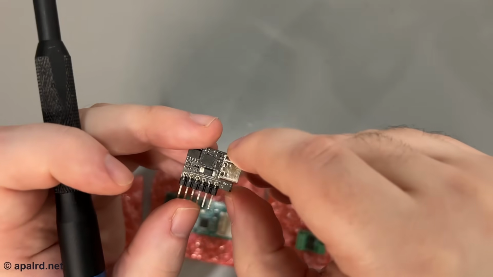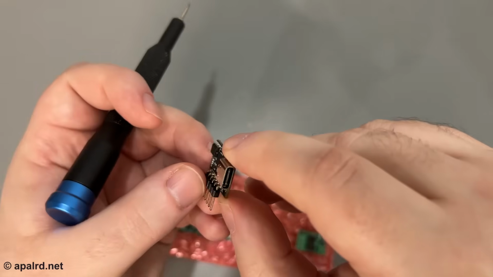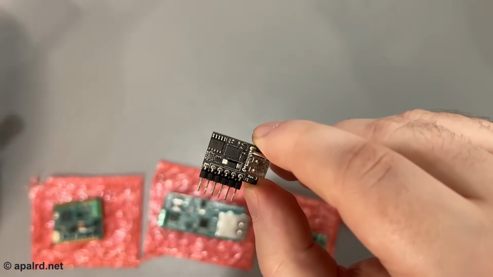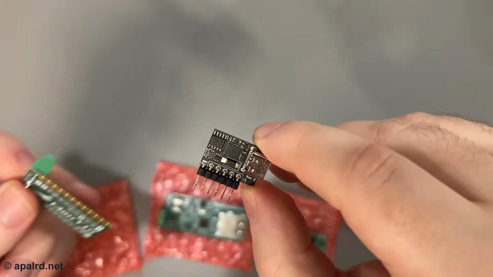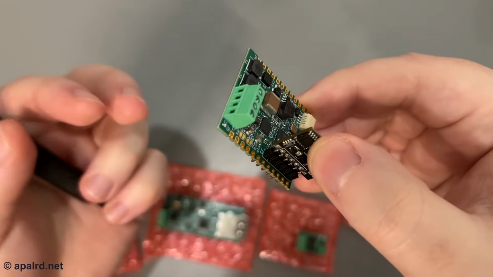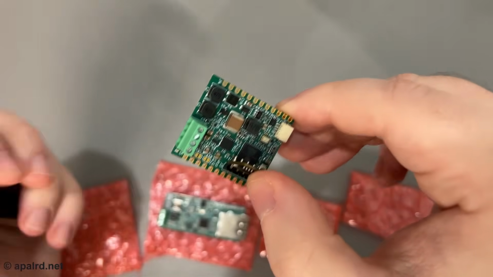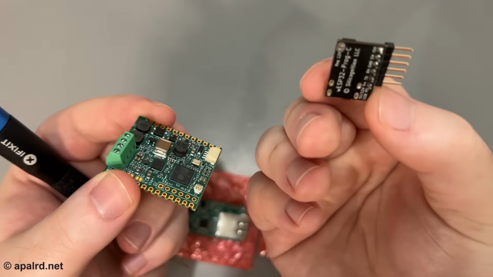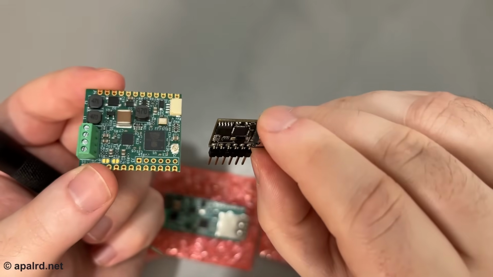And last thing he sent, this is just a programmer. So it's got USB Type-C and it's got a built-in Silicon Labs UART chip. So you can stick this through the holes here and just kind of hold it with your finger and use that to program the ESP32 over serial. This is actually made for his WESP product, which is why it's black instead of green.